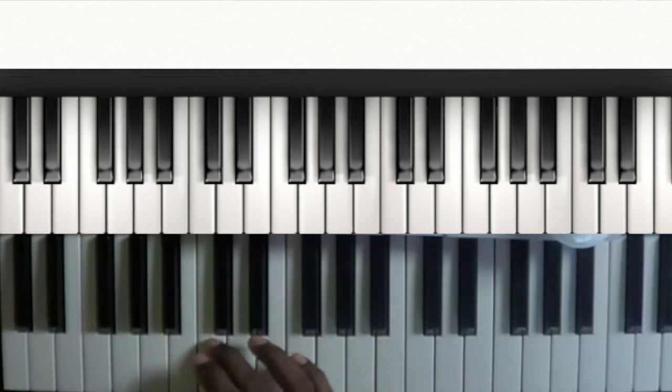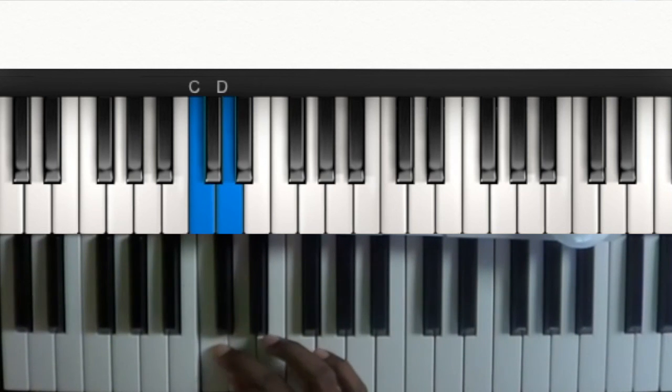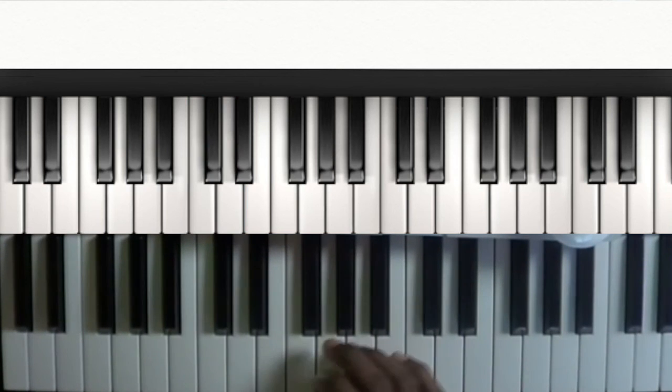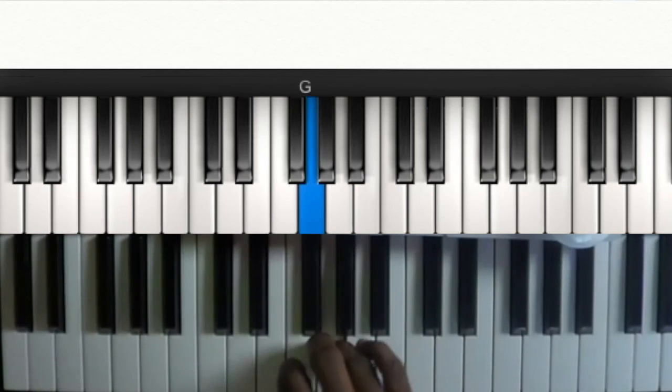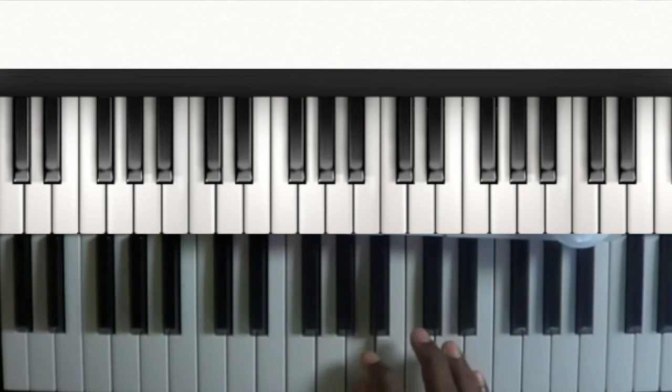So the first one is between C and D with the middle and the thumb, respectively. So that's C with the middle and D with the thumb. And then the next one is at G and A. G with the ring, and A with the thumb. Okay?